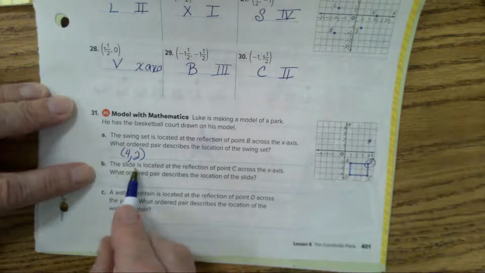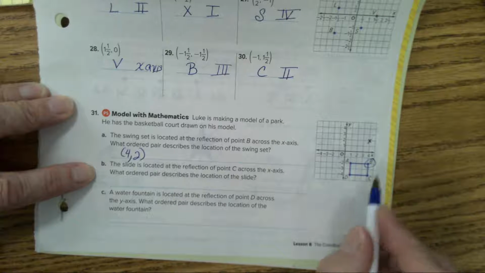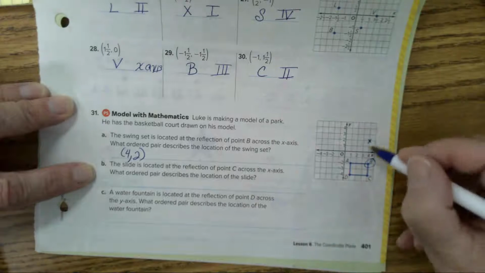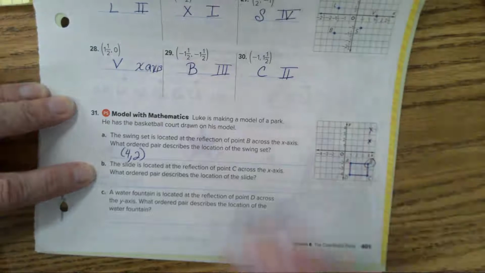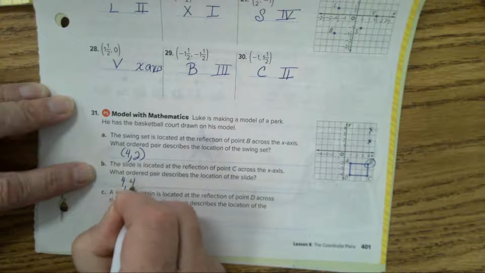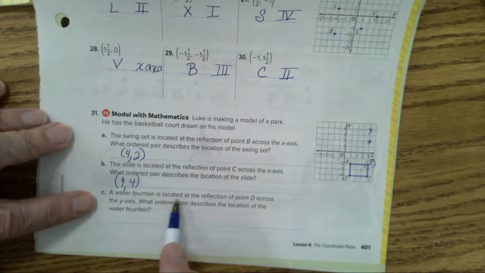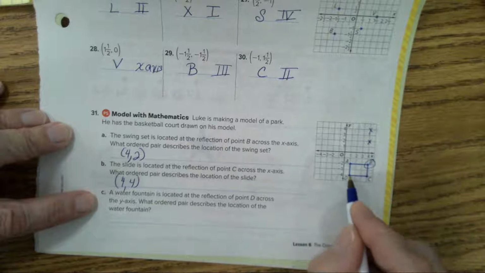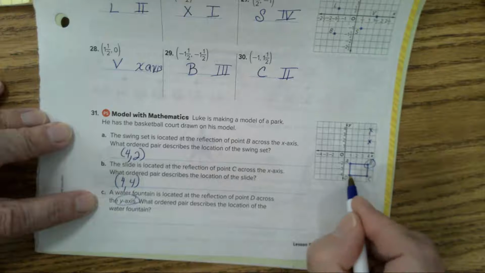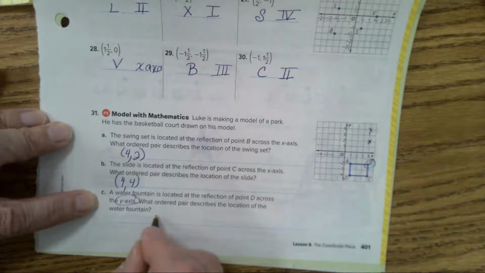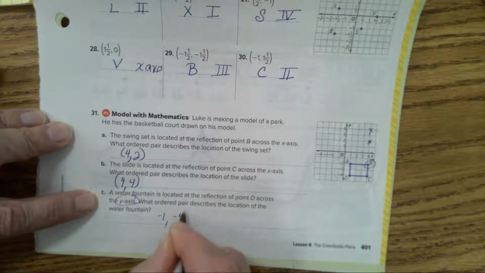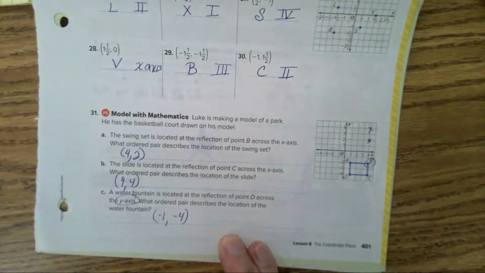The slide is located at the reflection point of C across the x-axis. So that's going to be (4, positive 4). And the water fountain is located at the reflection of D across the y-axis. So this is going to be the opposite of 1, so (-1, -4). Any questions? Great. Now we are ready to go to our next lesson.